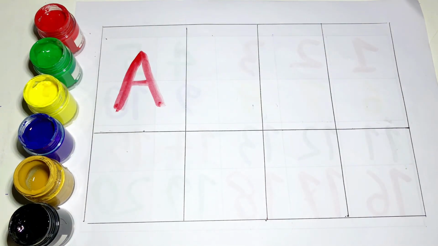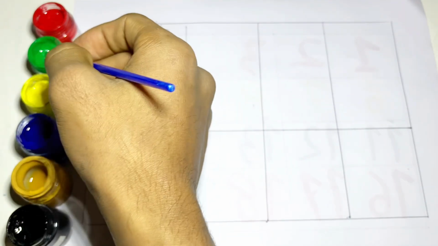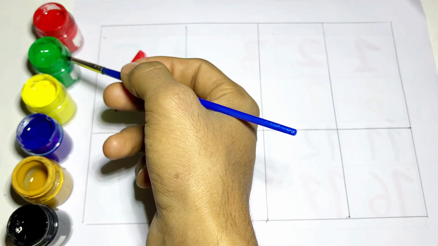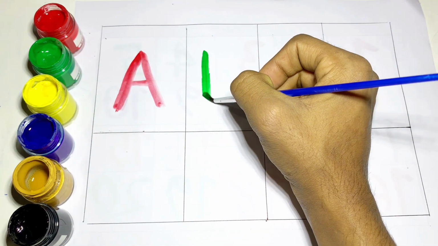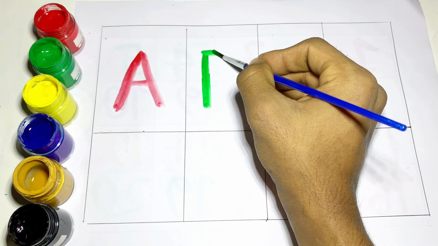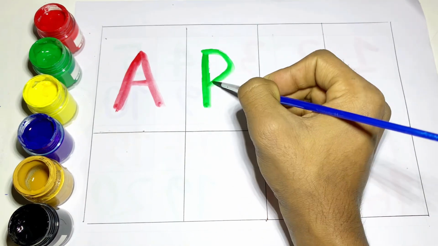Next is B. B for ball, B for bat, and use green color for the alphabet B.